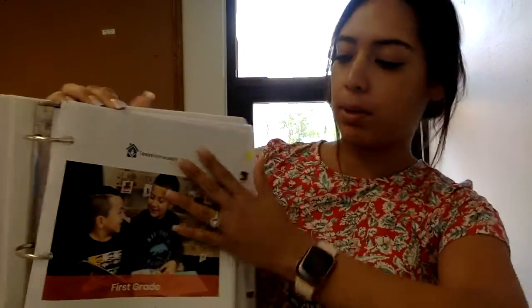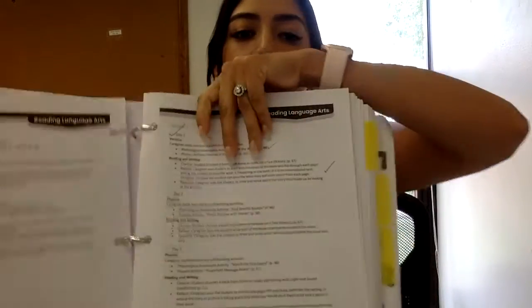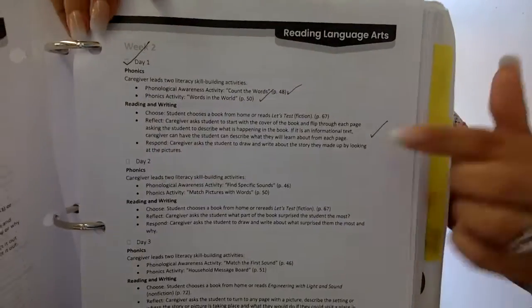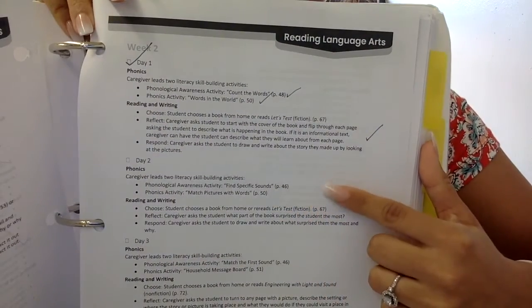I'm going to go to the table of contents. That's on page 3. We're going to do reading language arts week 2, page 15. So let's go to page 15 and find out what we're doing today. On page 15, it's telling us for day 2, phonological awareness activity, find specific sounds.